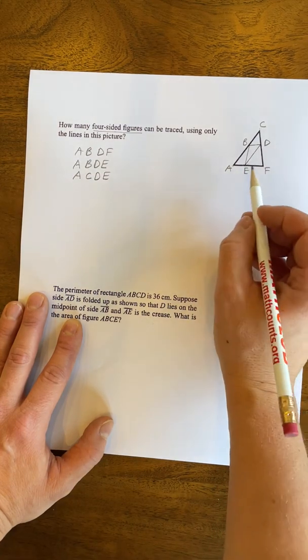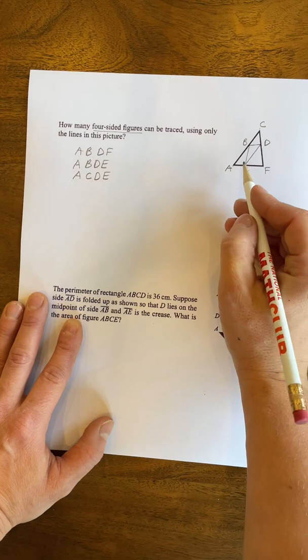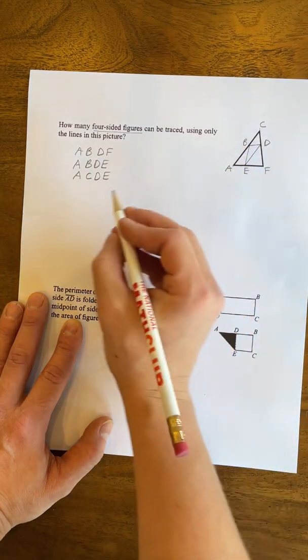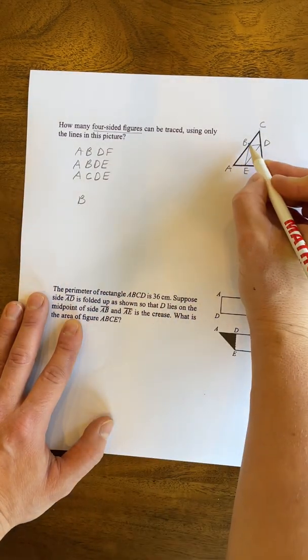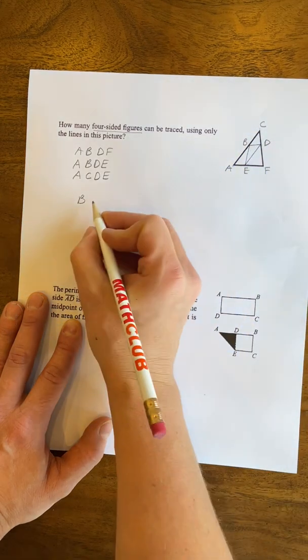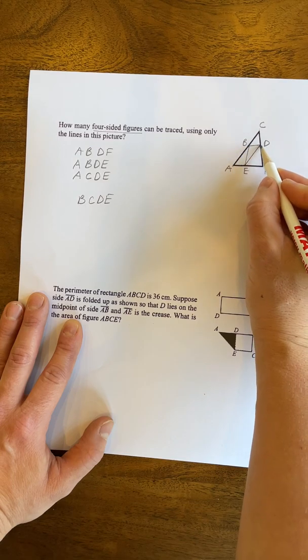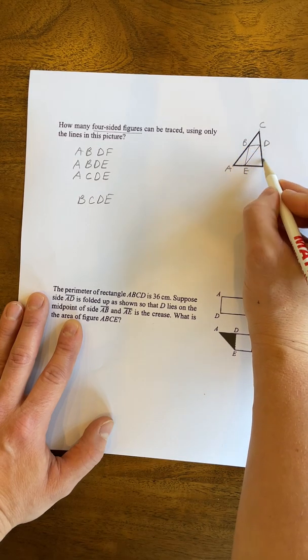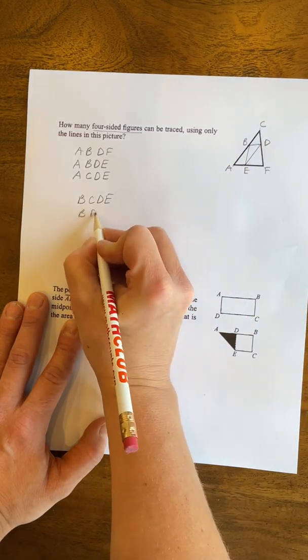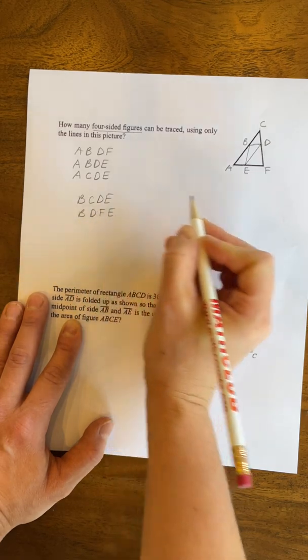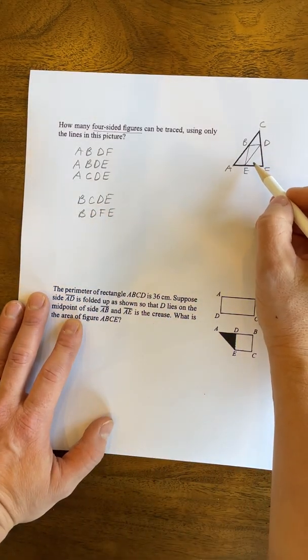Okay? Let's think of ones that don't include the A. Let's start with B. Well, I could go B, C, D, E, or B, D, F, E. What else could work?